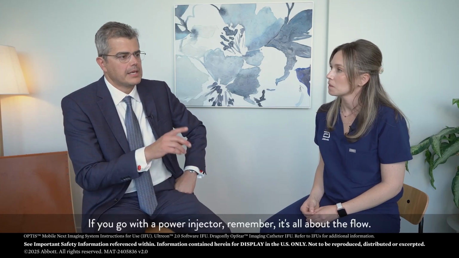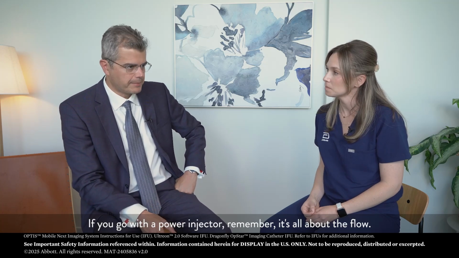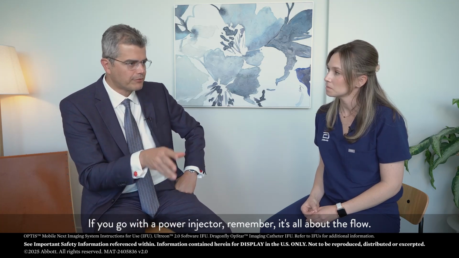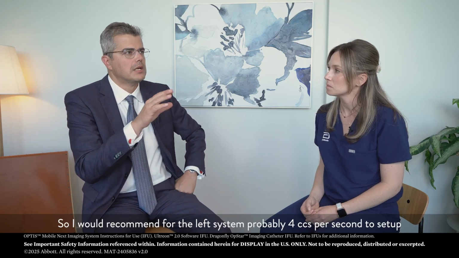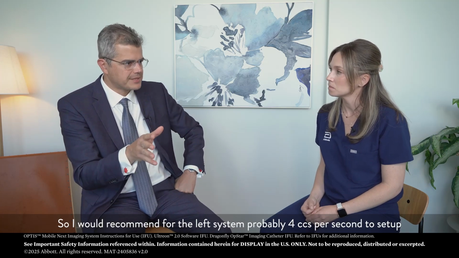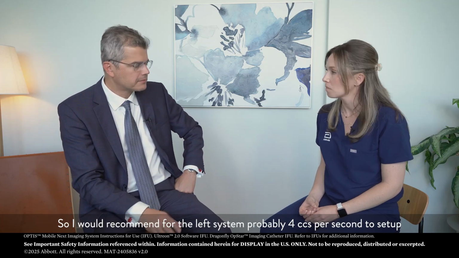setup. If you go with a power injector, remember, it's all about the flow. It's not about the total volume, right? So I would recommend for the left system, probably 4 cc's per second, the setup, and 3 cc's for the RCA.